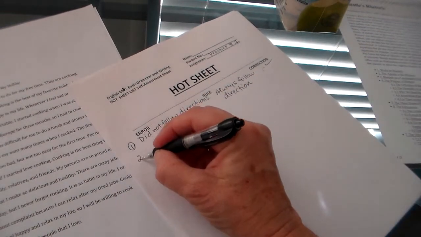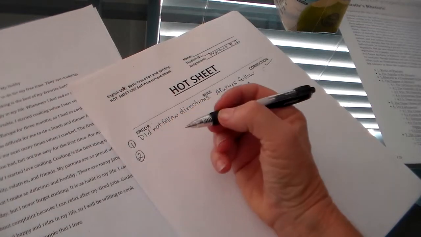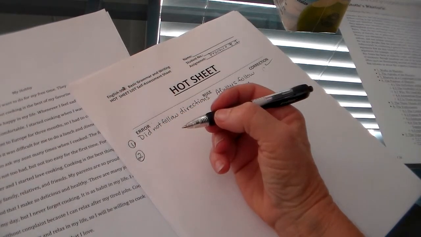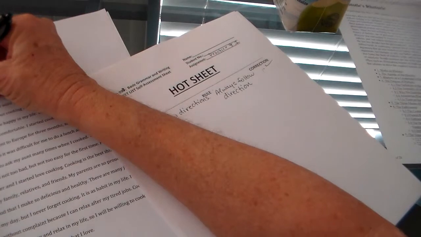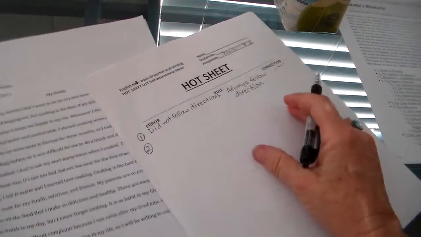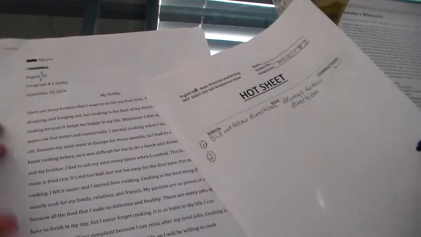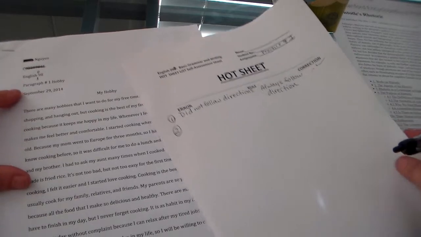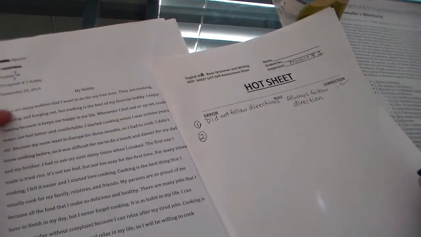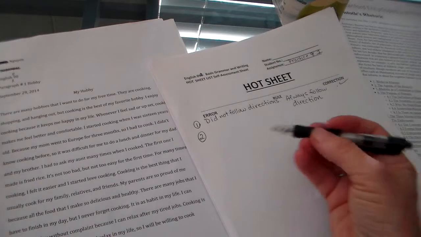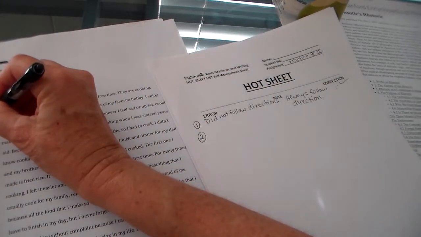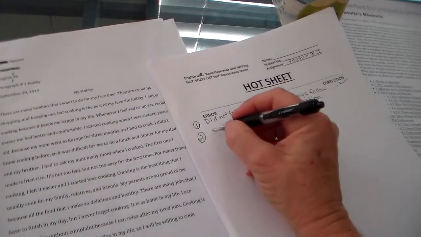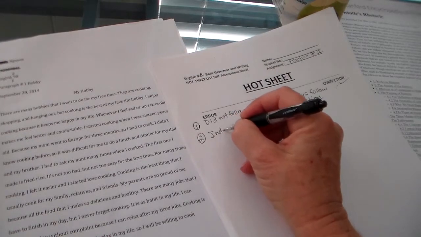Okay, the second, her MLA is fine. I'd probably put a little O here since it is English 098. Okay, all her MLA spacing is fine, and this is her second error, indent paragraphs.